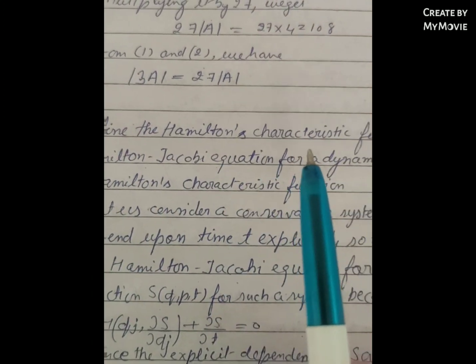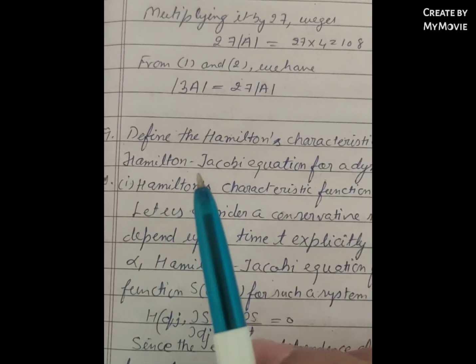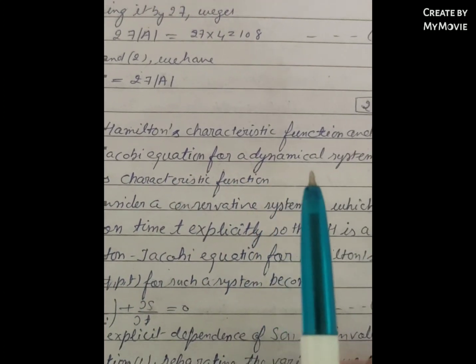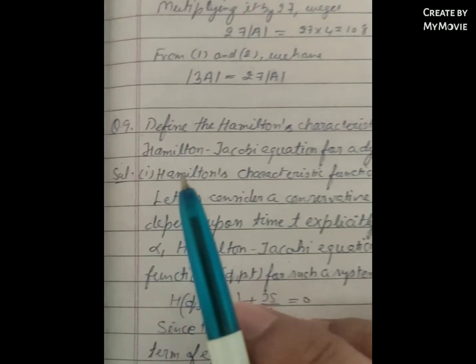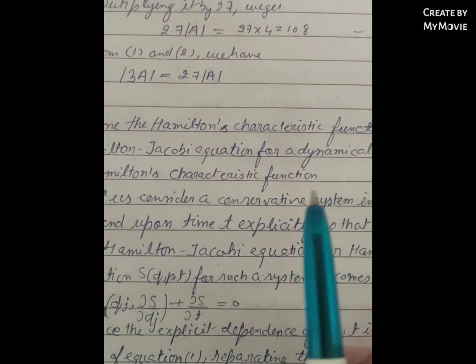Define the Hamilton's characteristic function and derive the Hamilton-Jacobi equation for a dynamical system. Now solution 1, Hamilton's characteristic function.